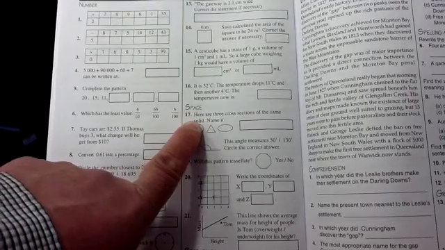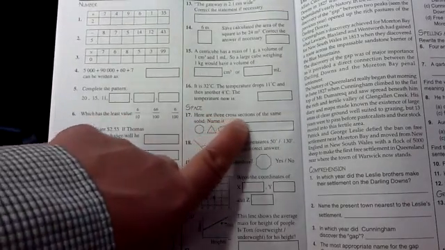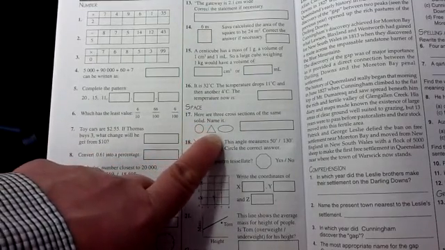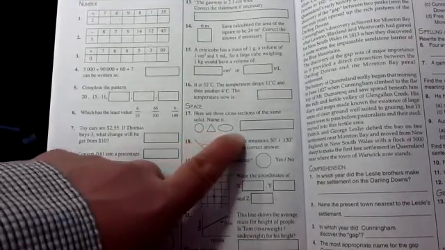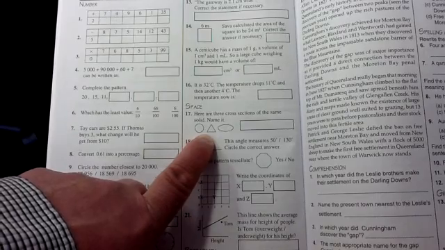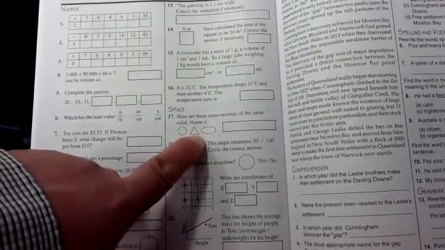Here are 3 cross sections of the same solid. Name it. Ooh, I'm not going to help you with that one. I want you to see if you can figure it out, because that's quite challenging. See how you go with that one. Very interesting. 3 cross sections of the same solid, so it's a 3D shape.